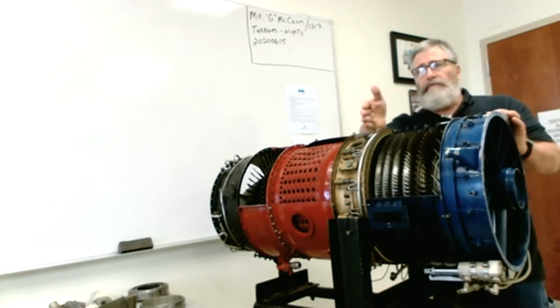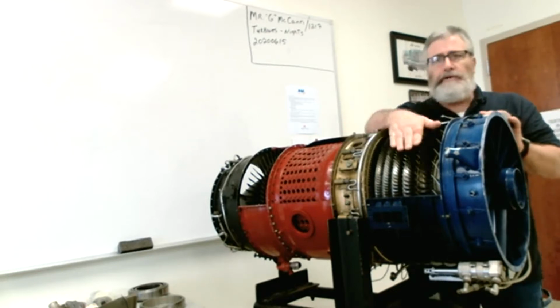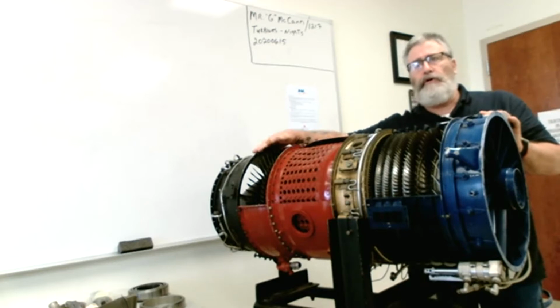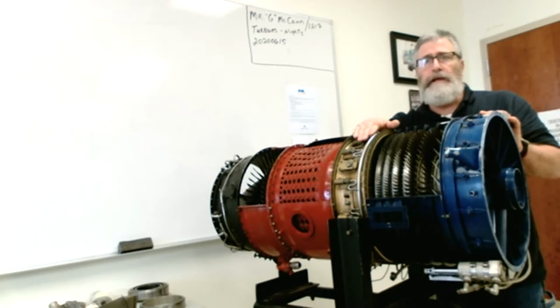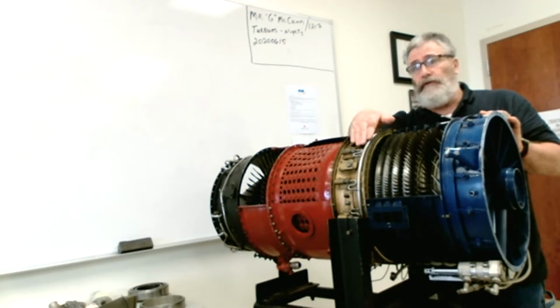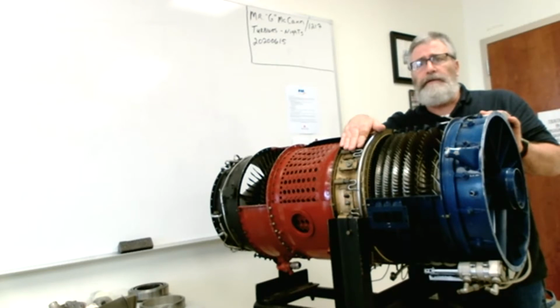So, we move down to this component here, all right? We already said the main components are the compressor, the combustor, and the turbine. But this little guy right here in the middle is very important. This is a diffuser, and the diffuser is also a divergent design.